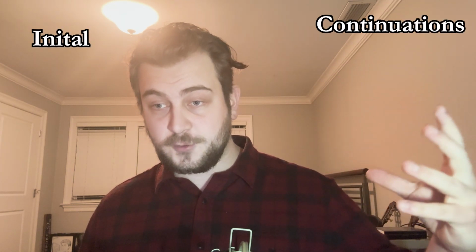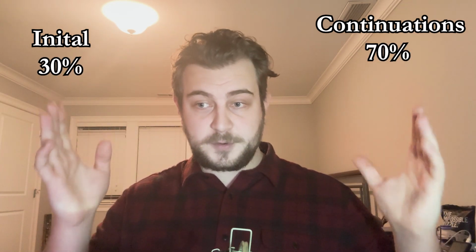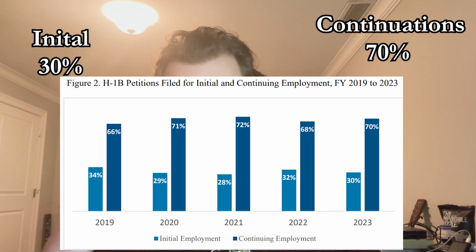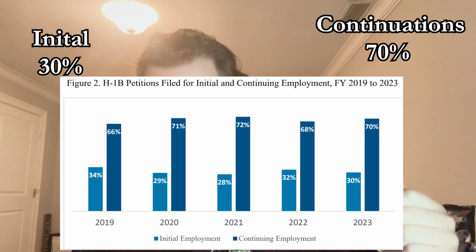The breakdown of petitions that were for continuations for employment versus new H1B issuances were 70% and 30% respectively. This is largely in line with previous years, which is shown on screen. The approvals can be broken down further, as the 70% continuations of visas fall into the following categories.